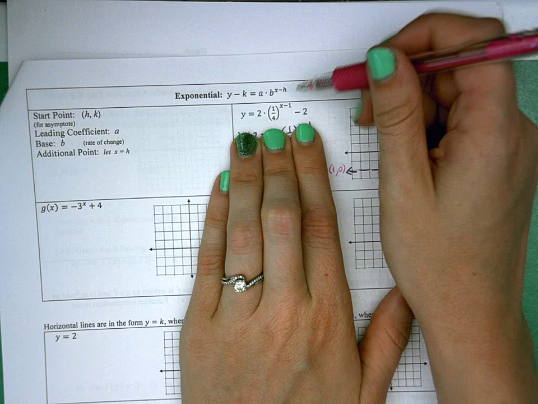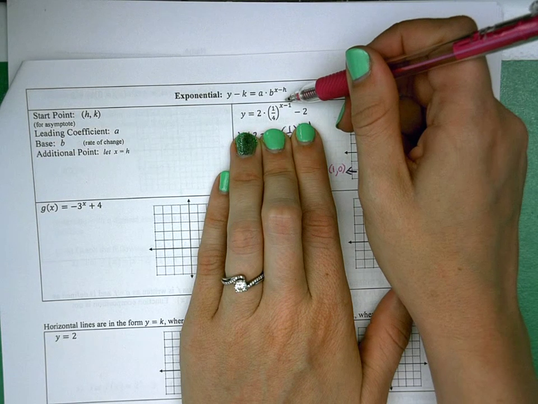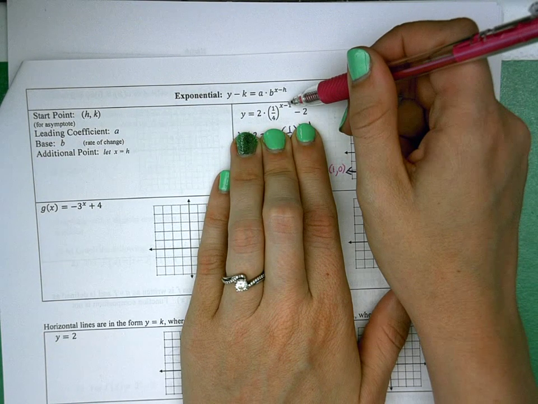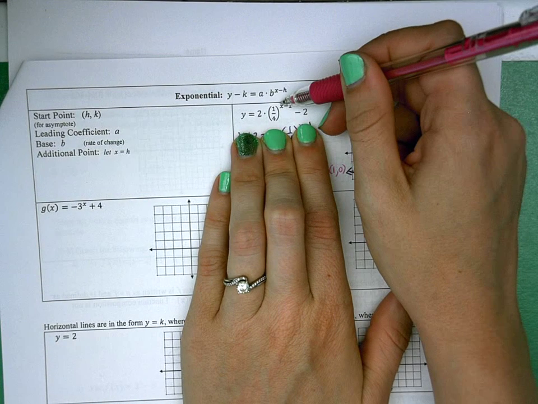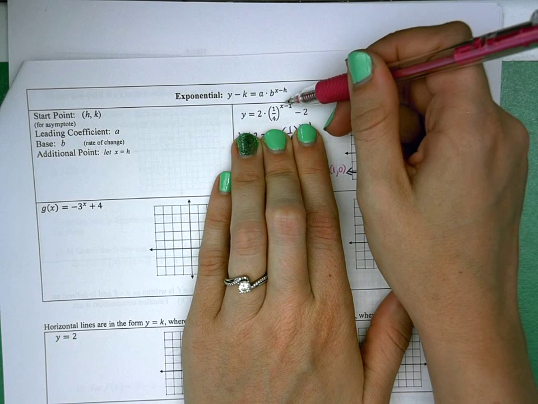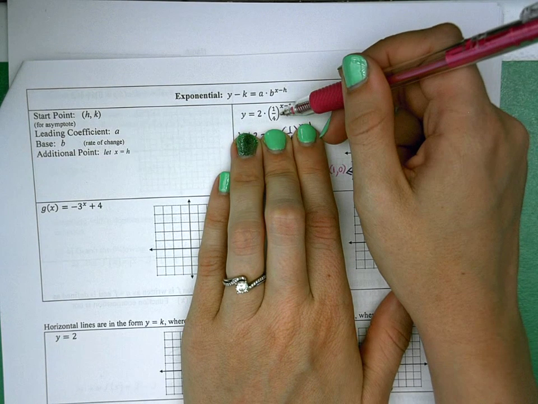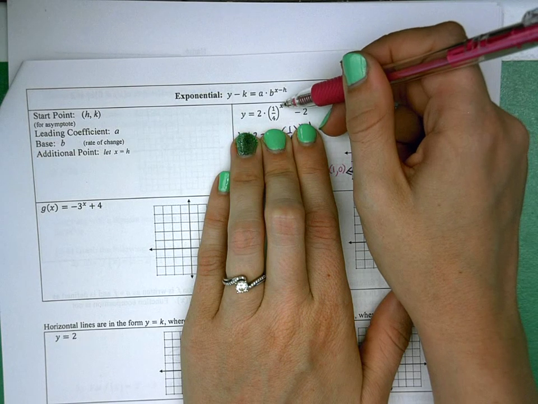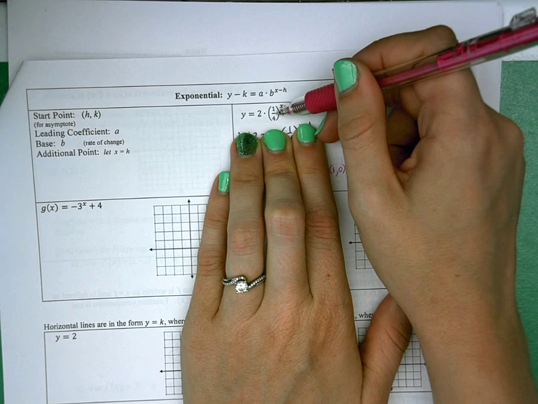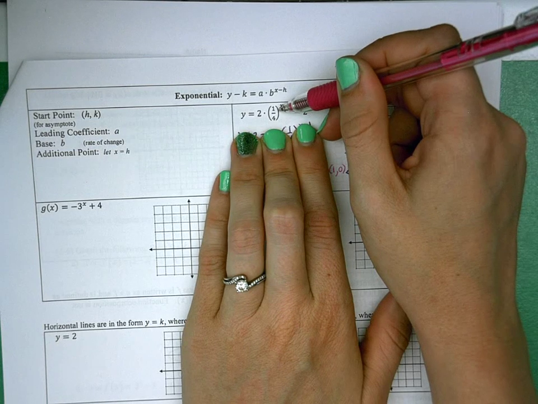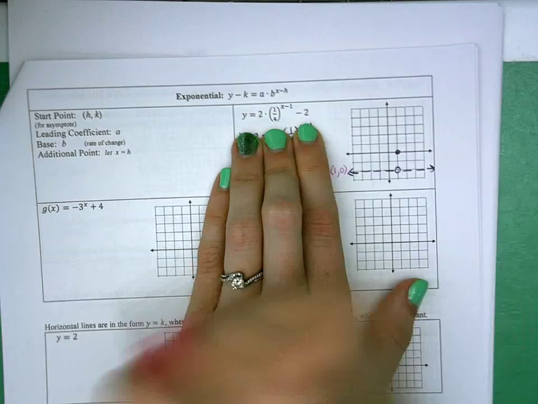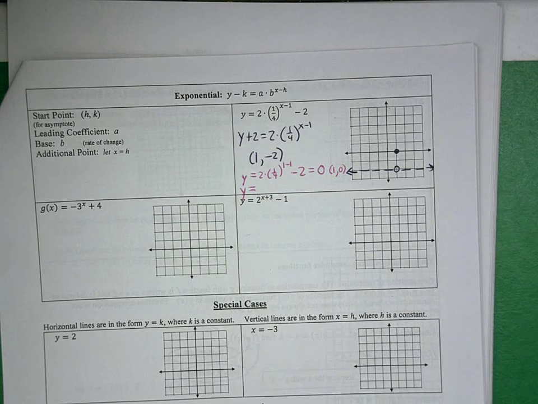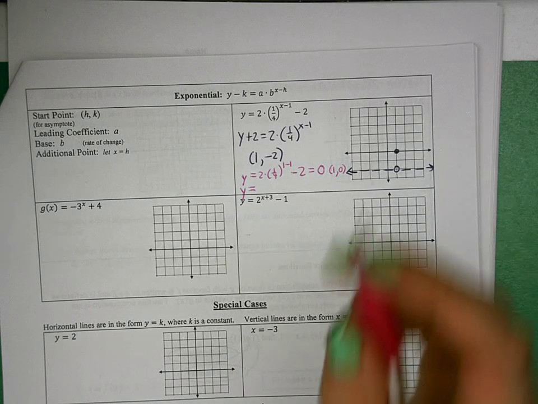If you plugged in 0, 0 minus 1 is negative 1. And initially I know a lot of people go, ooh, negative exponents, I don't want to work with that. But think about what a negative 1 exponent would do to this fraction. A negative 1 would take this 1/4 and flip it, making it 4. And now you no longer have a fraction that you have to work with. So again, neither one's necessarily better. It's deciding which one is your preferred method. So let's go ahead and model.